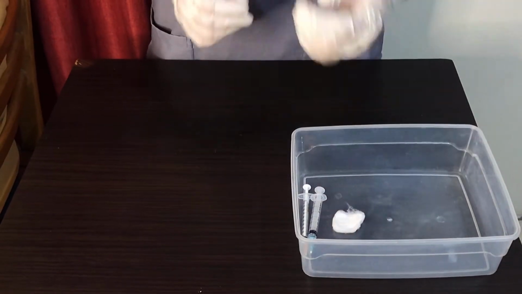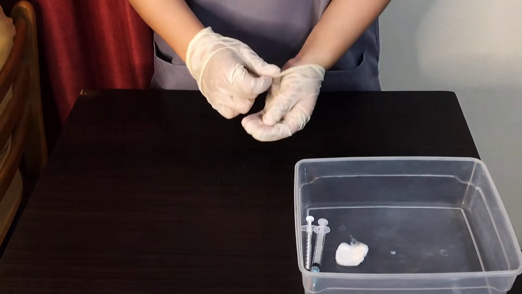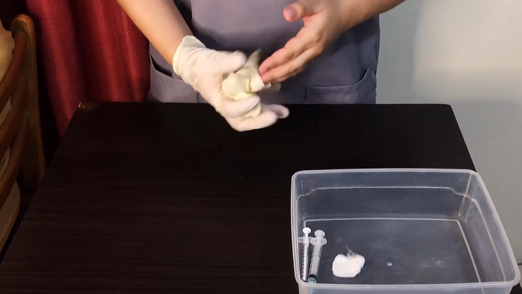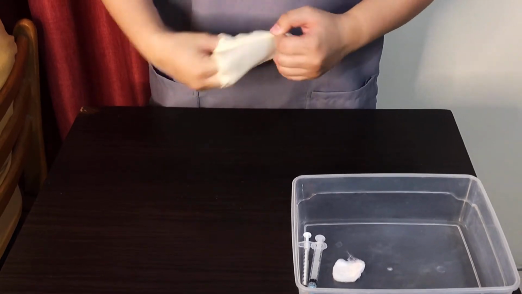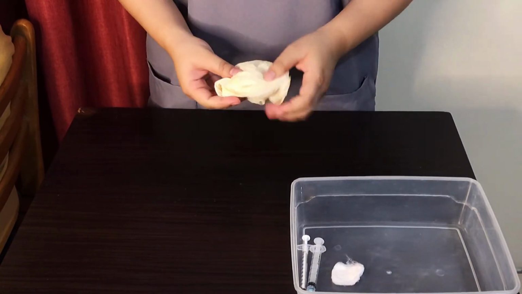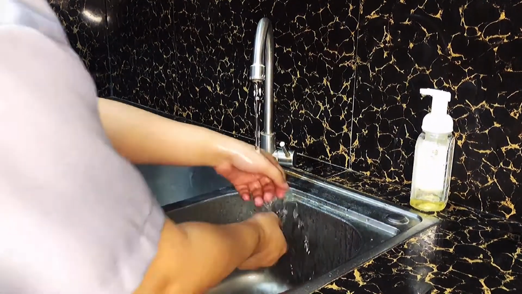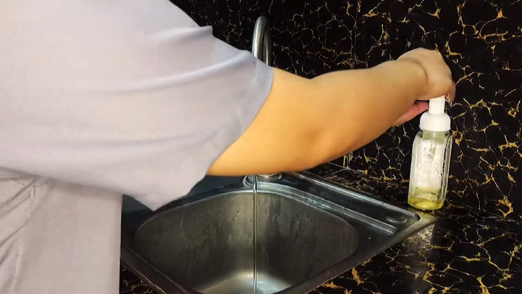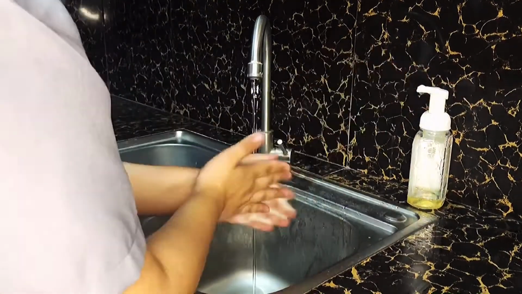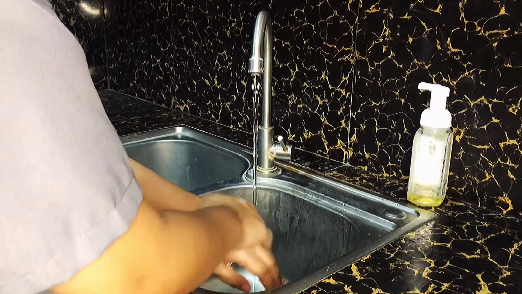And yes, don't forget to dispose of your supplies. And also, remove your gloves. After doing the procedure, don't forget to perform hand hygiene, okay?